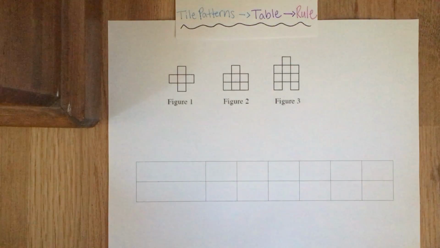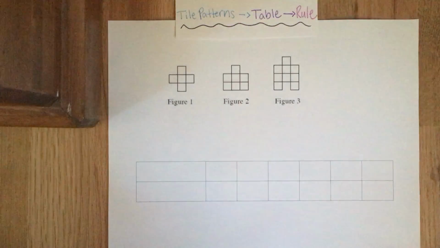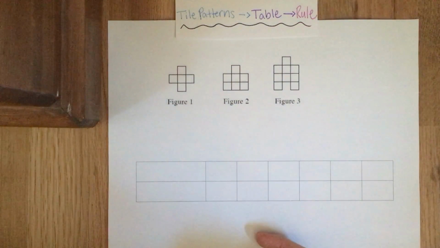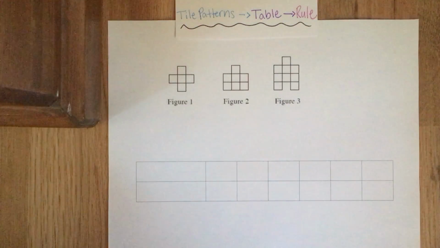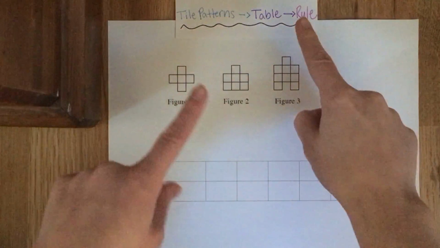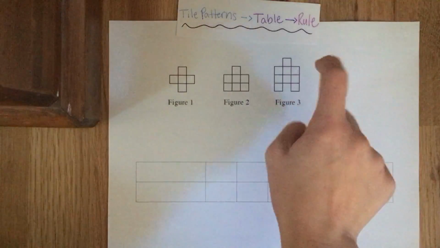We are going to look at tile patterns and moving from tile patterns to a table and then into a rule eventually here at the end. So go ahead and take a moment and set up your notes. This is our title up here, Tile Patterns to Tables to Rules.